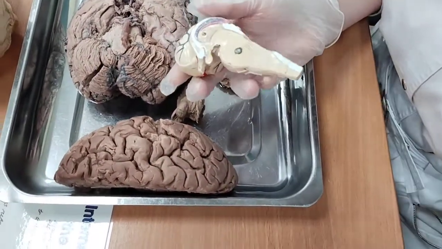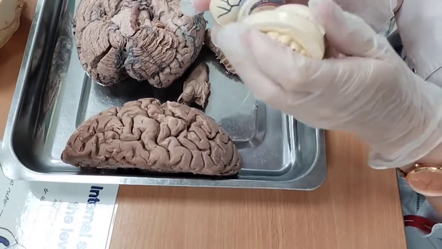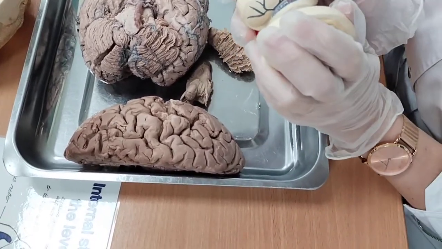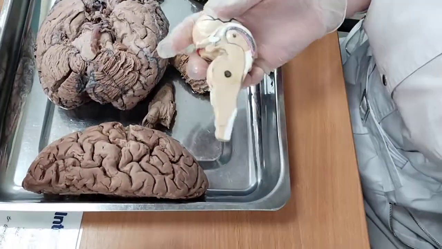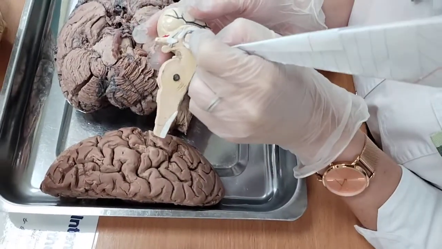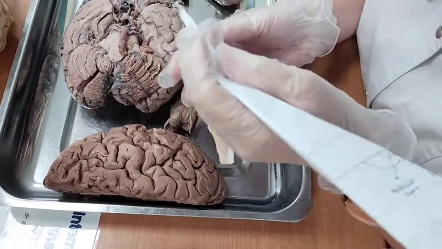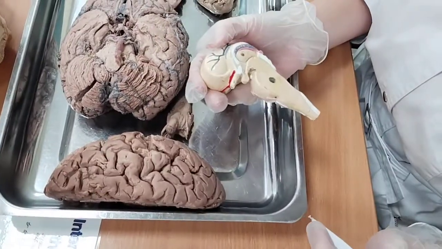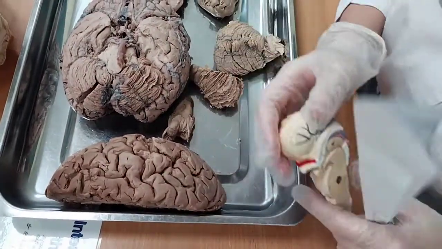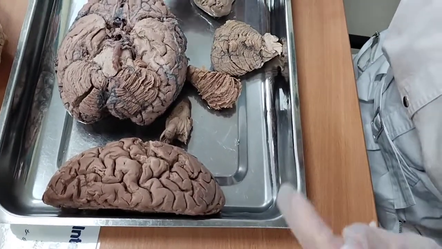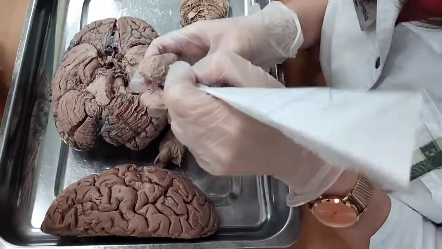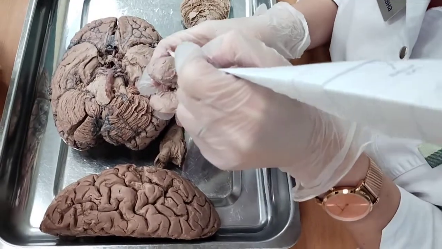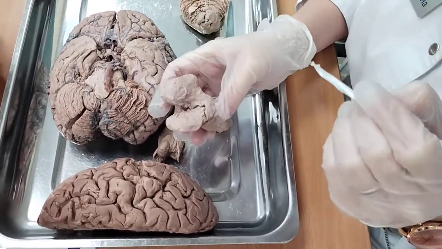So here on the medial surface there is interthalamic adhesion. It is a place where one thalamus is fused with another thalamus. And below the thalamus there is hypothalamic sulcus. It is a groove that separates thalamus from hypothalamus. Okay, groups of nuclei, I told you. They are anterior, posterior, ventrolateral, medial, and reticular.